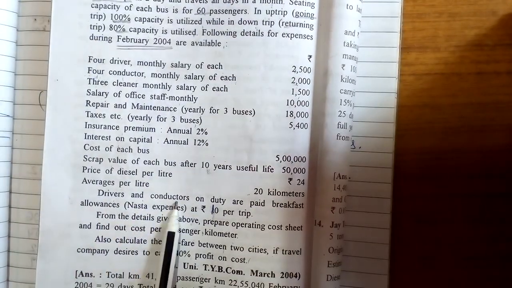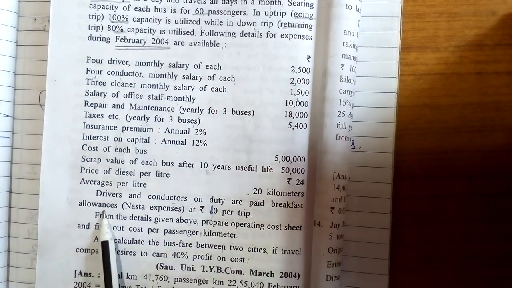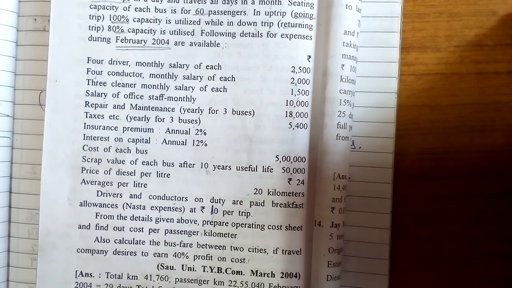Drivers and conductors on duty are paid breakfast allowances at ₹10 per trip.